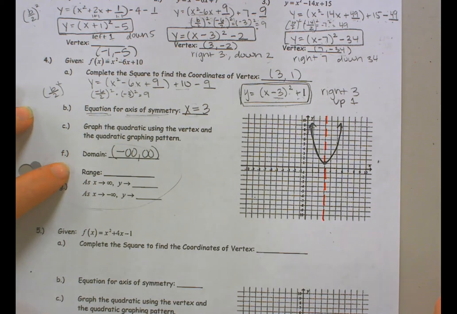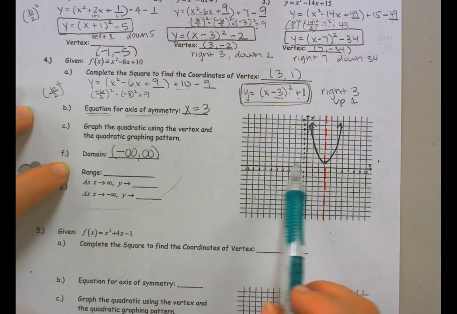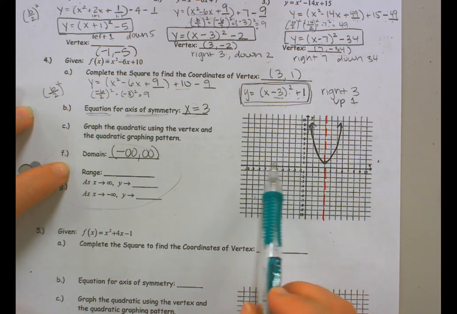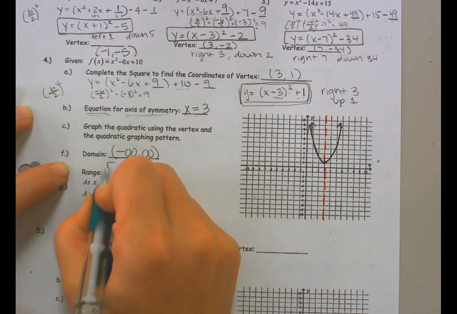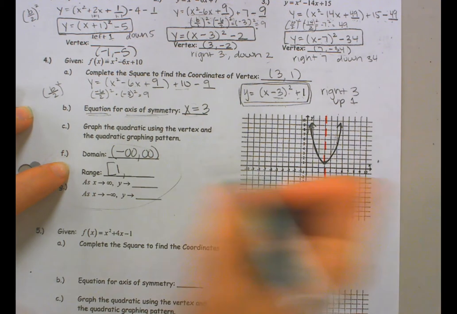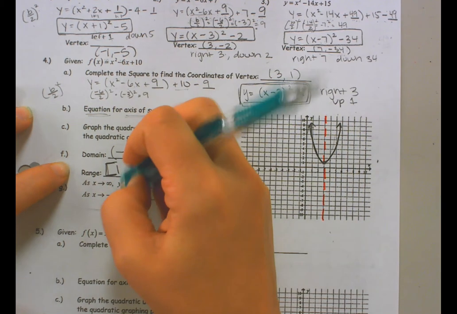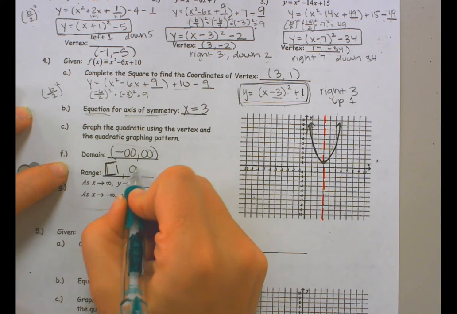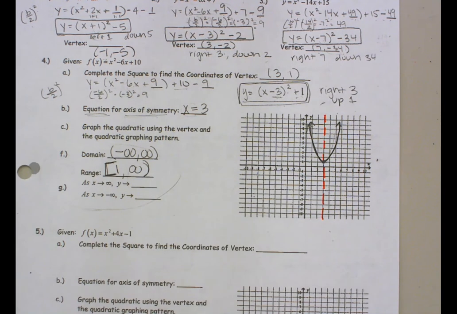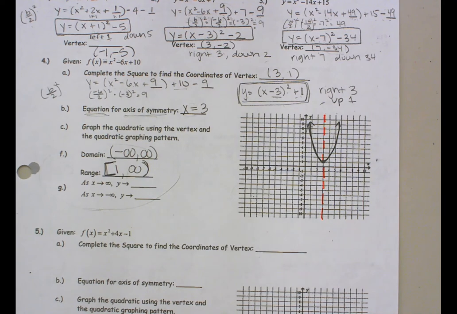Then my range is from the bottom of the graph to the top of the graph. So if we look down here, we're not using any of these y values until we get to the y value 1. So my graph starts its y values at 1, and then it keeps going up forever, meaning it's going to go from 1 to infinity. And we have that bracket on 1 because 1 is included in our answer.